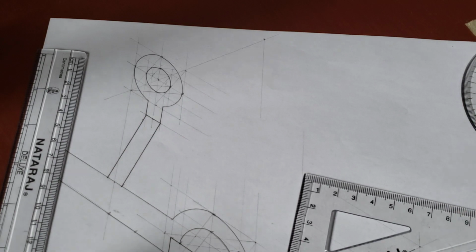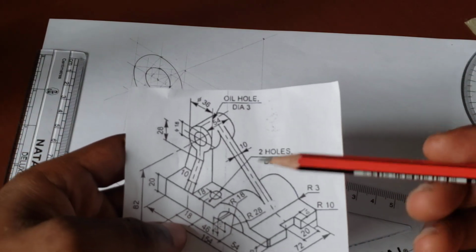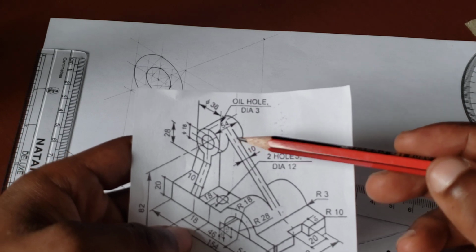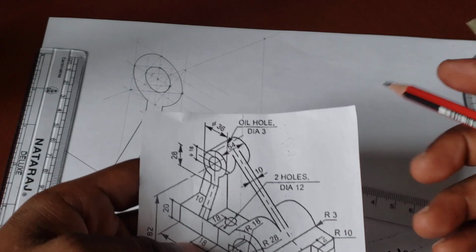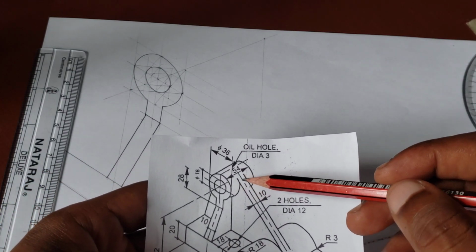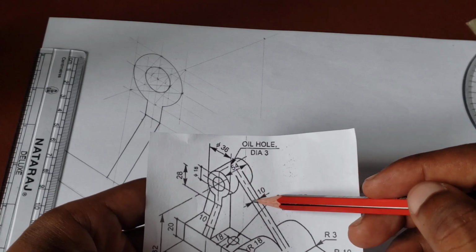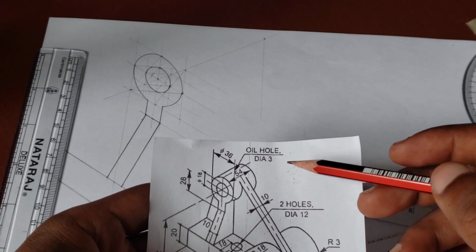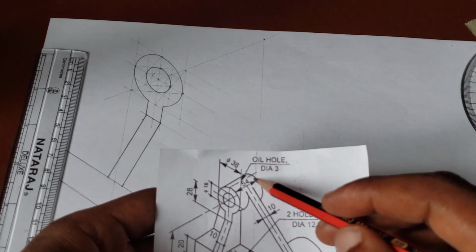Okay, now we can continue drawing these lines. Okay, now in order to get the distances of these lines, we have been given the distance from this line to this line, it's 10 millimeters, but we have been given this distance of 54.